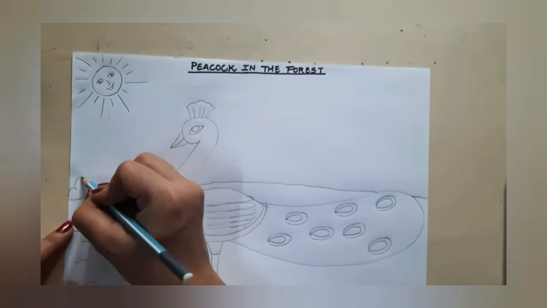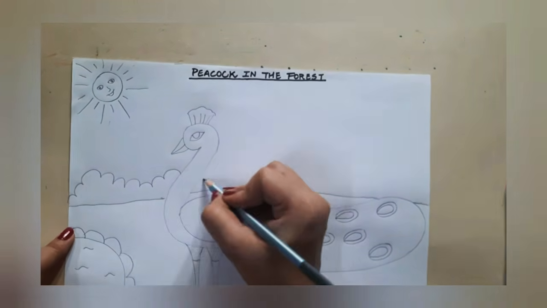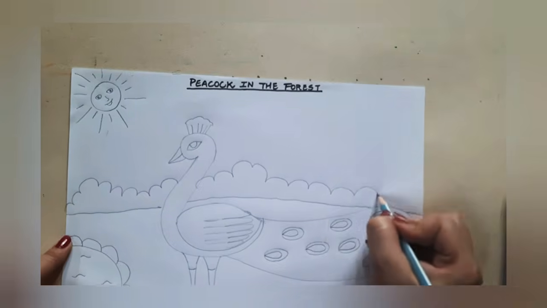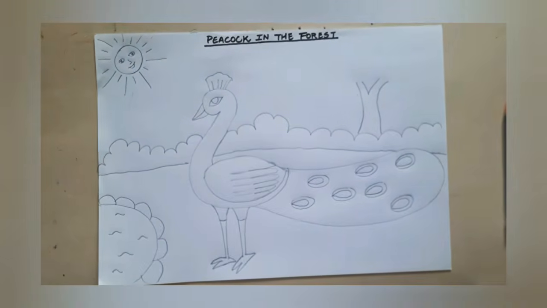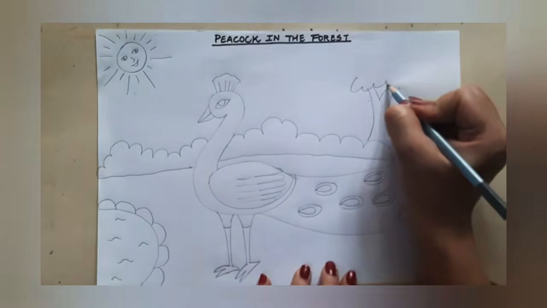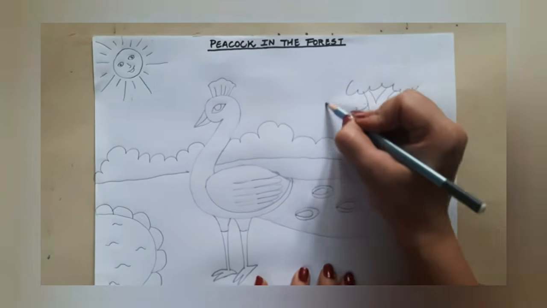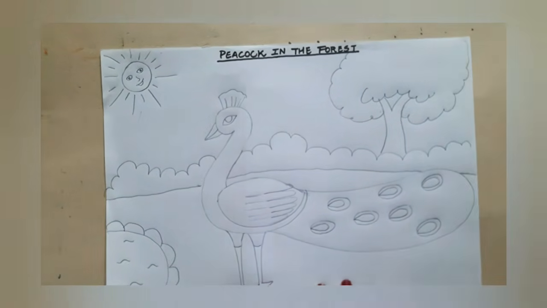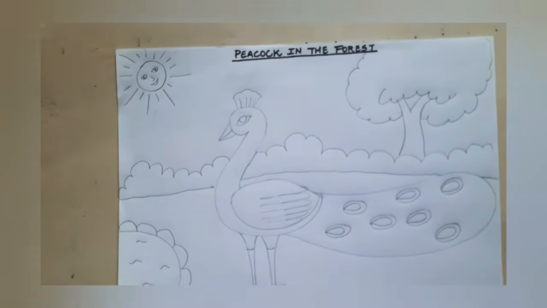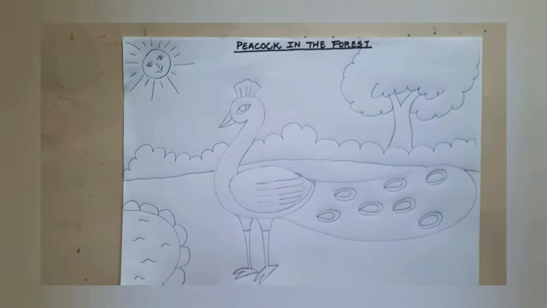You can add some bushes at the back, and if you want, since he's in the forest, so I'm adding some trees, because as you all know, forests have trees. I have already taught you this, children. This is up to you, as many trees as you want to make.